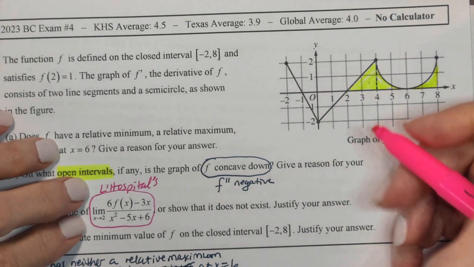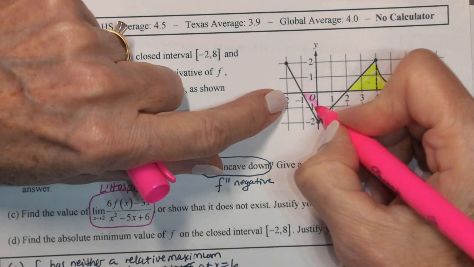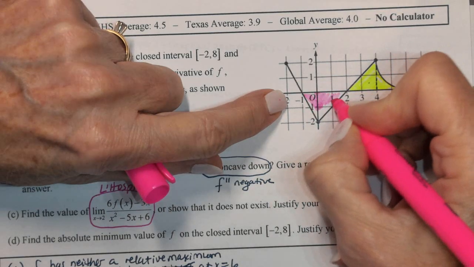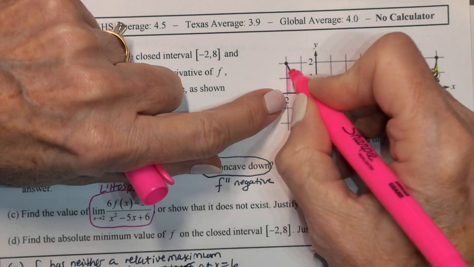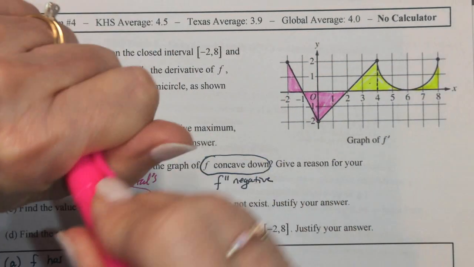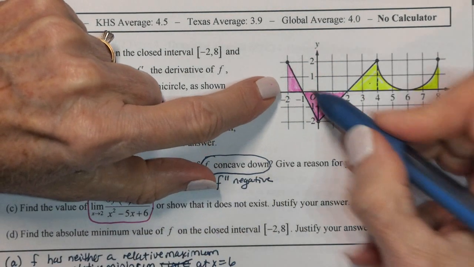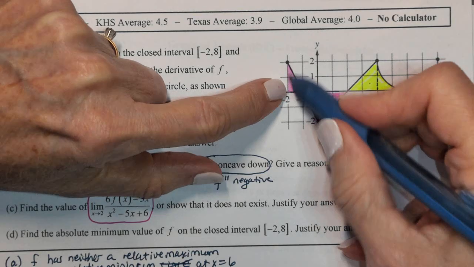So remember, you guys, the x-axis is always a boundary. So we have this and we have this. Okay? So here's how I would find this area. This region is half of that rectangle.